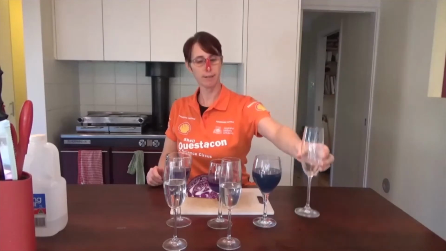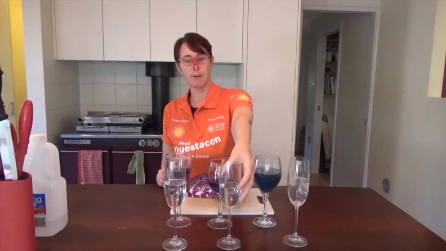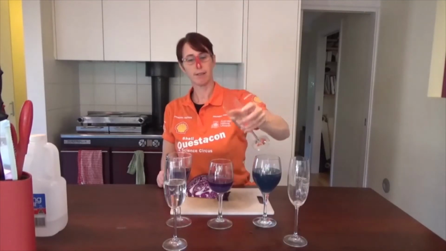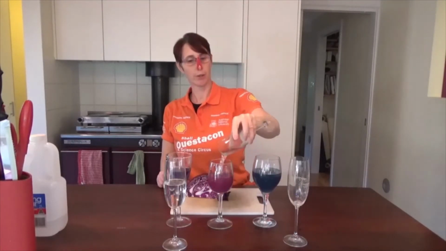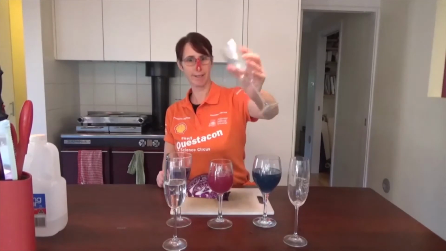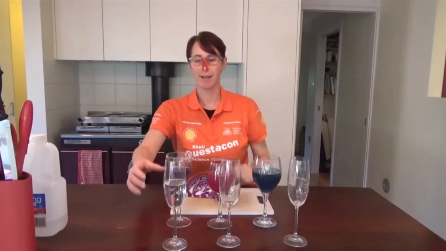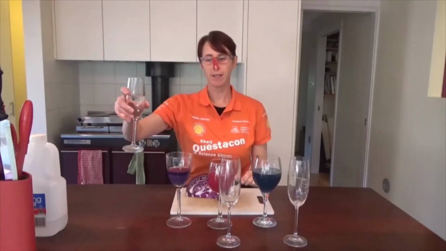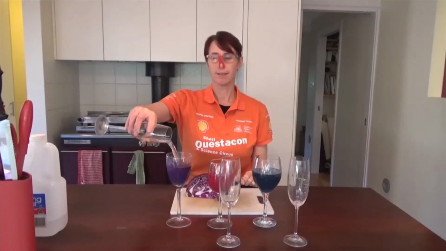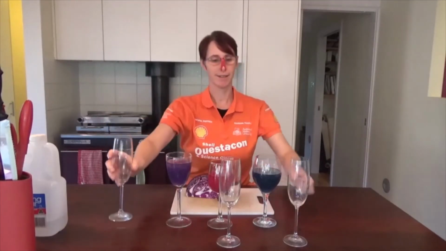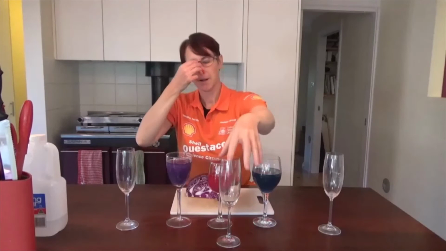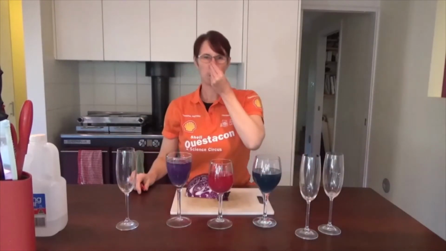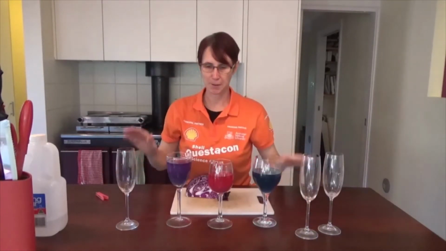This glass had bicarbonate of soda. Let's see what is in this glass. Ooh, this glass was the vinegar. And by process of elimination, this glass is the water. Oh, don't put pegs on your nose, it hurts.